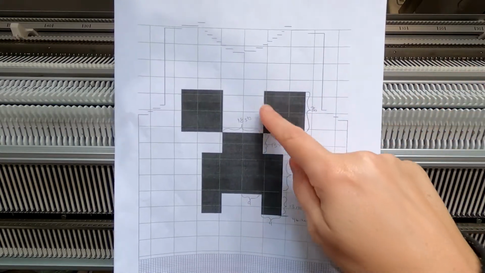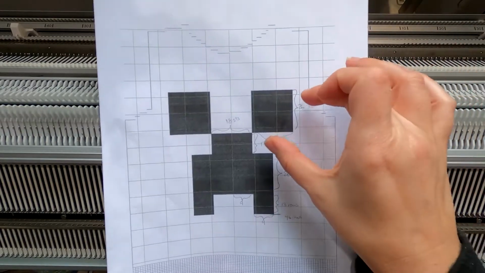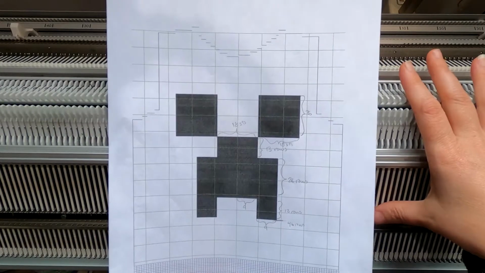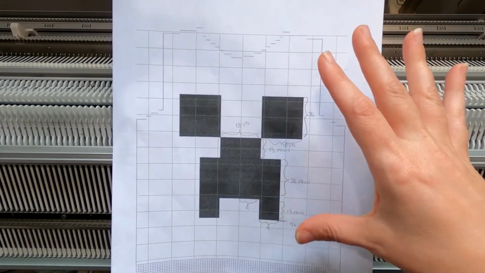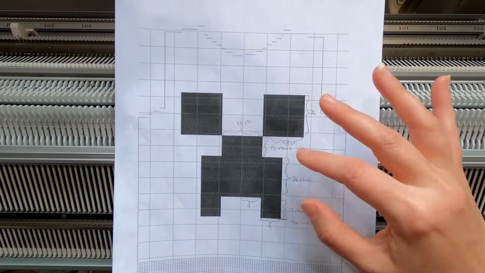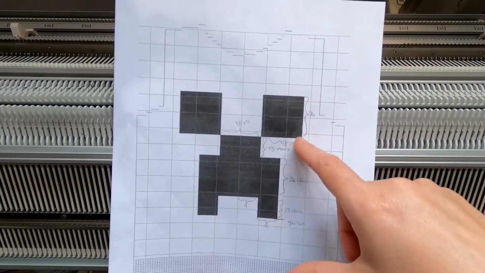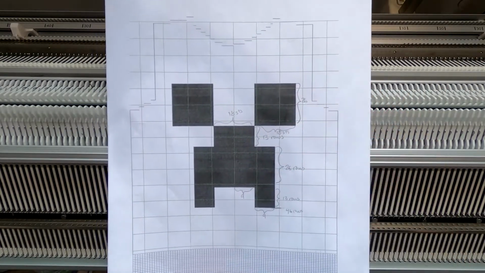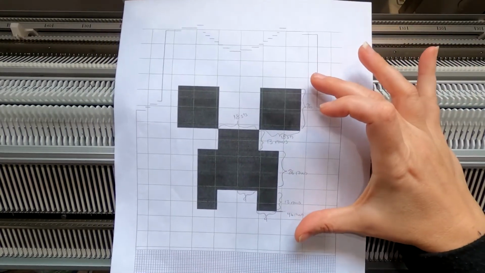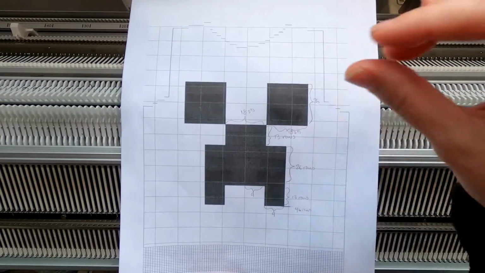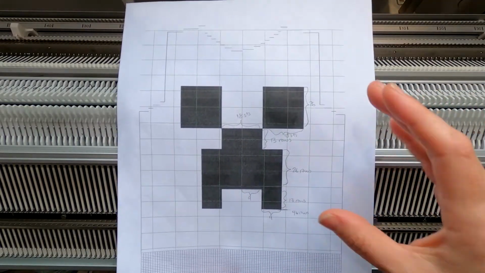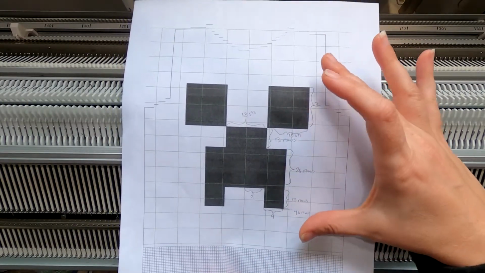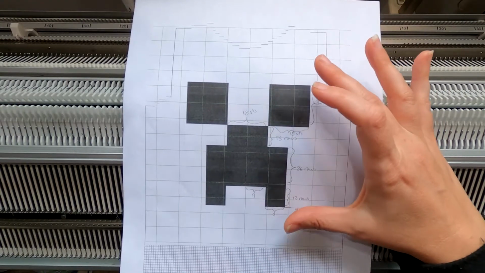So now when I make my squares for my motif, they actually look square on this diagram. So these squares are 18 stitches and 26 rows here. 9 stitches and 13 rows is the base square. So this is a Minecraft creeper face, and it is very geometric. So it's a bunch of big pixels. So I need this to look square. It's going to look wrong if it doesn't look relatively square.